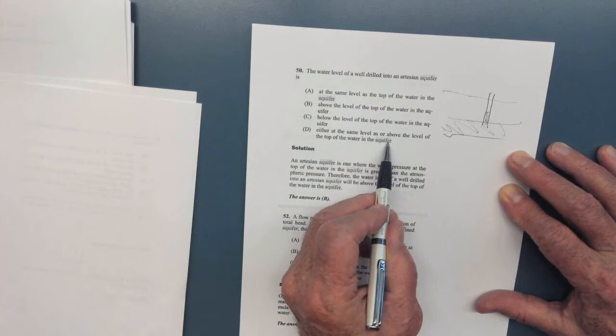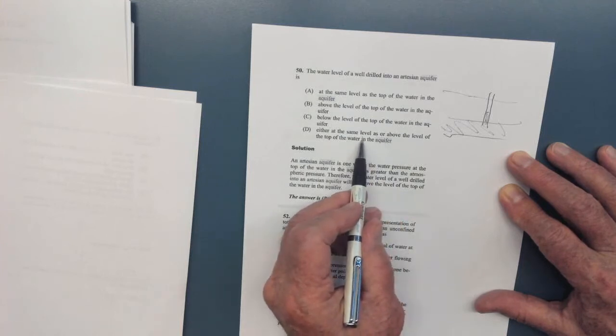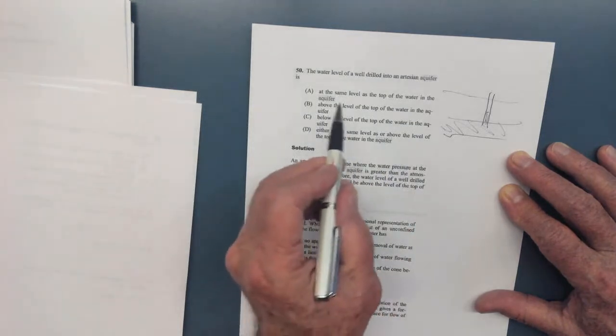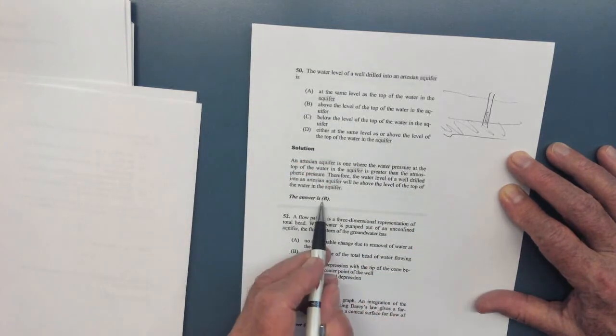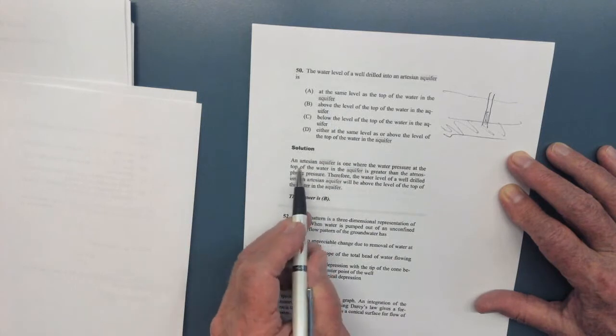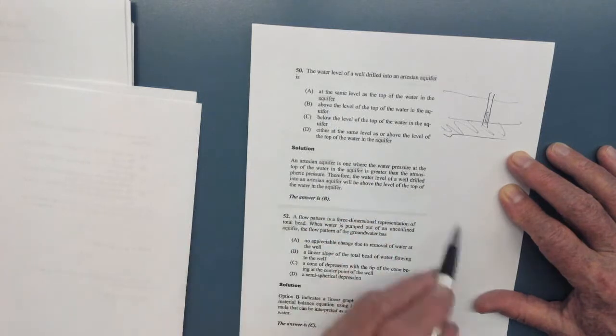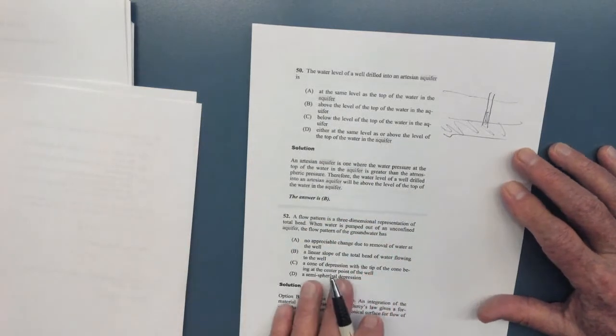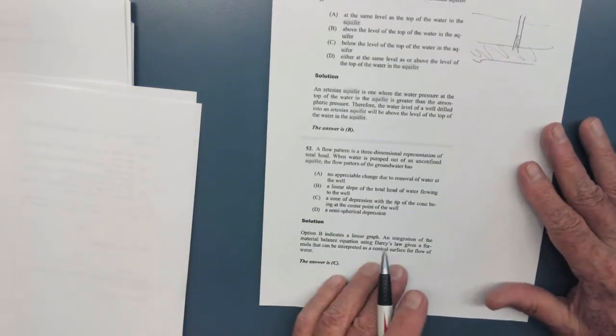And then it's either at the same level as or above the level of the top. That could be confusing. That's one of those, if you overthink it, you say, oh, gee, it could be the same level. No. So the best answer is obviously B, okay? And he explains it. Artesian aquifer, water pressure, okay. All right, next problem, 52.